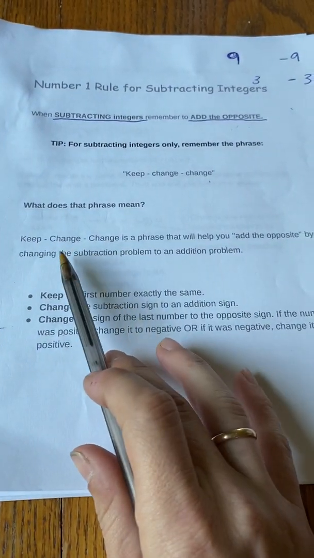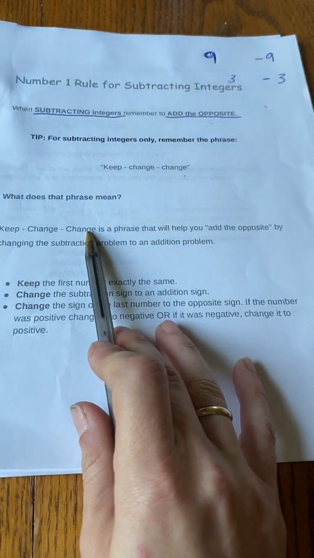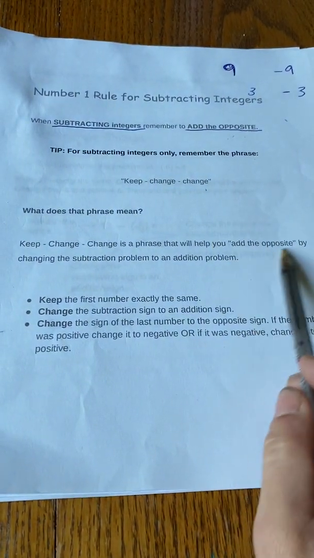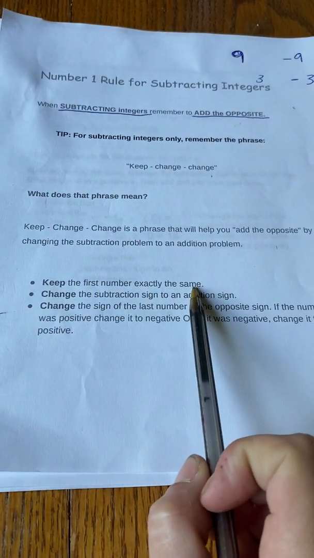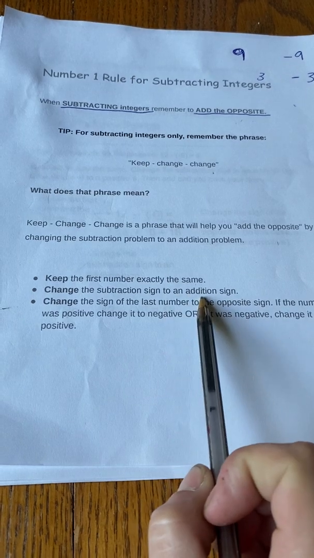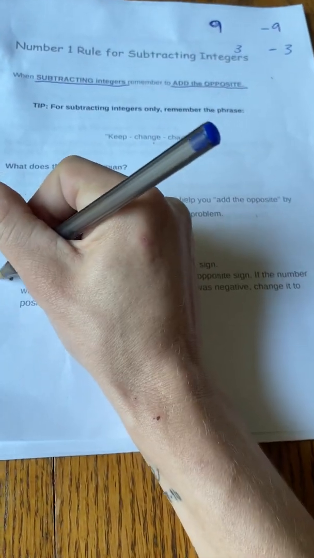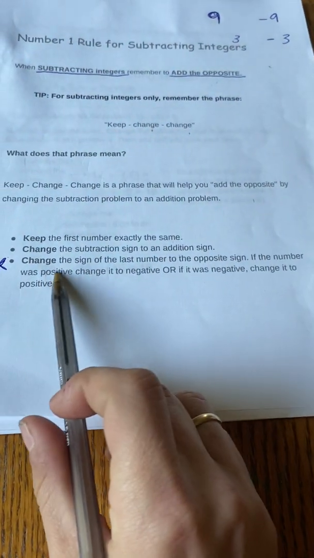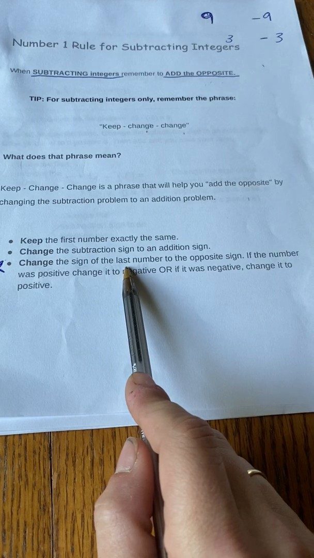So what we're gonna do is keep the first number, change the sign, okay? And that will help us add the opposite, okay? Like I said, keep the first number, change the subtraction to an addition sign, but you have to be careful here. This is the most important one, and this is where I have seen most of the mistakes. You have to change the sign of the last number, okay?